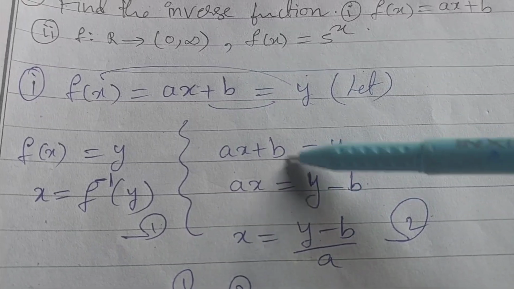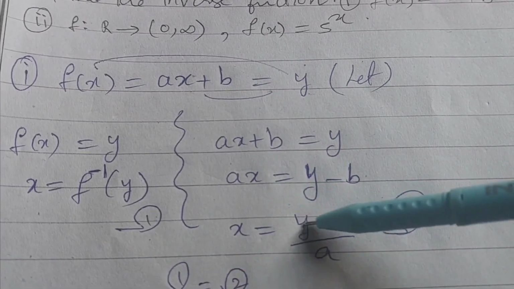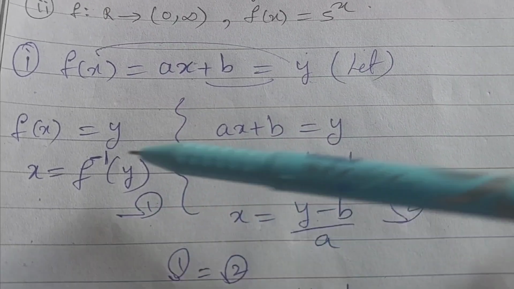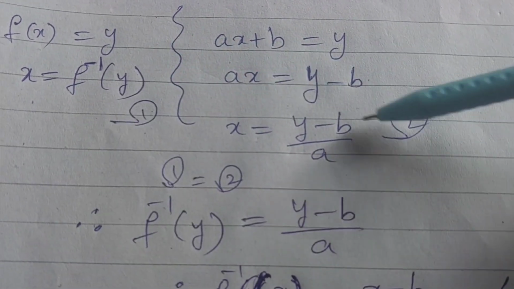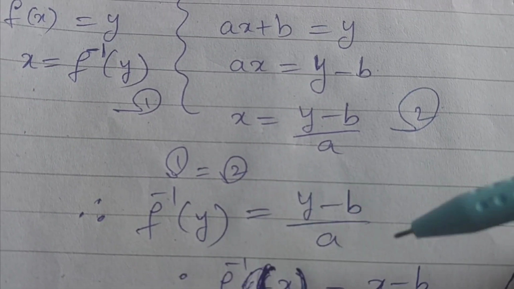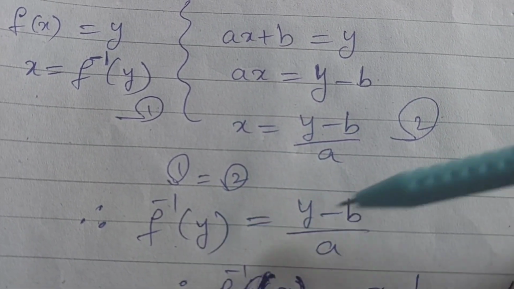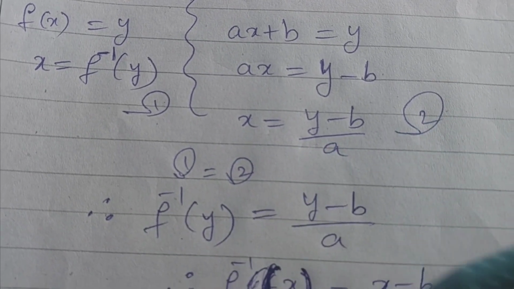And from here sending b to the right side minus b, sending a to the right side divided by a. So x is equal to y minus b by a. Since LHS are equal, we can equate the RHS. So f inverse of y is equal to y minus b by a. So therefore f inverse of x is equal to, wherever y is there we have to substitute x. So f inverse of x is equal to x minus b by a.